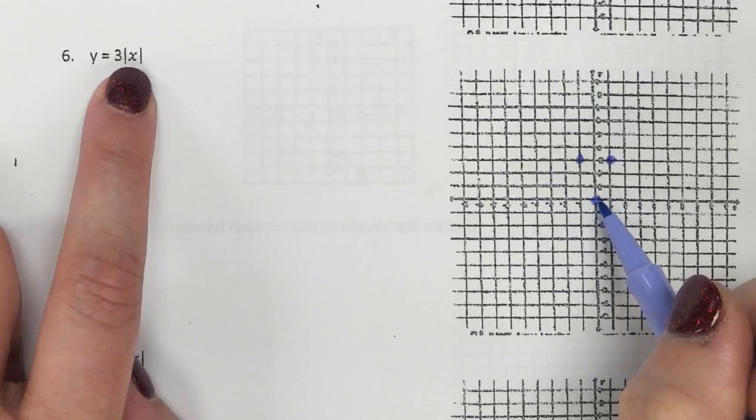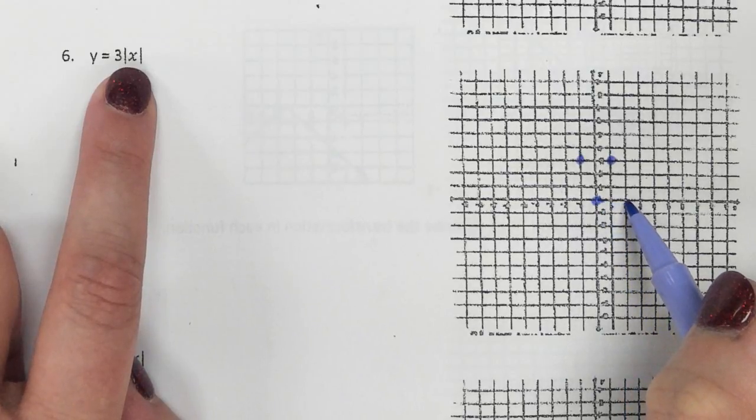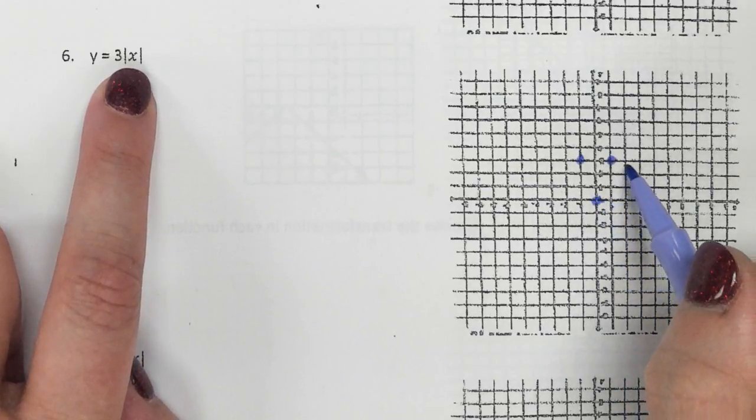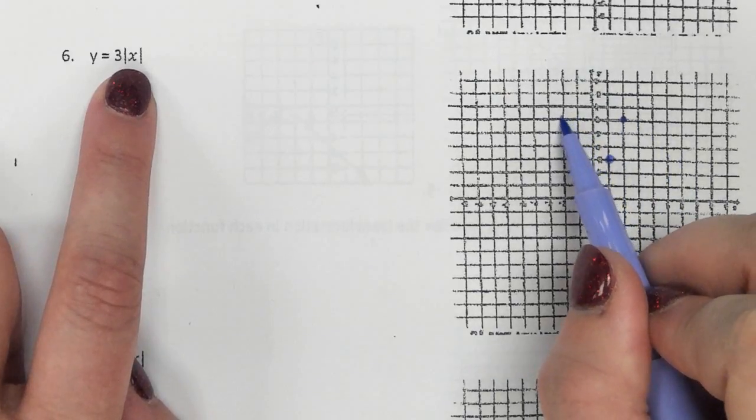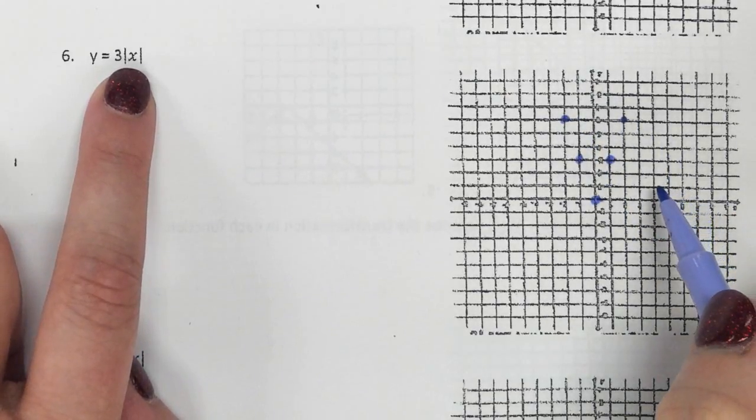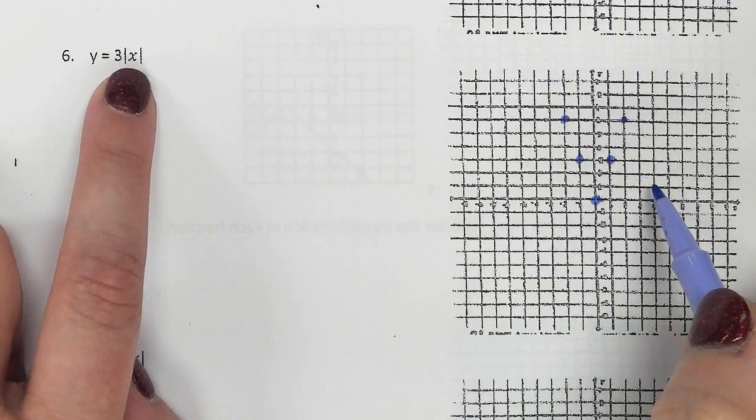All right, what comes after 1? 2. So if I were to plug in 2, that means I'm going to go right 2. But what's 2 times 3? 6. So I'm going to go up 6 on both sides. All right, just for giggles, let's do one more. What's the next number I would plug in?